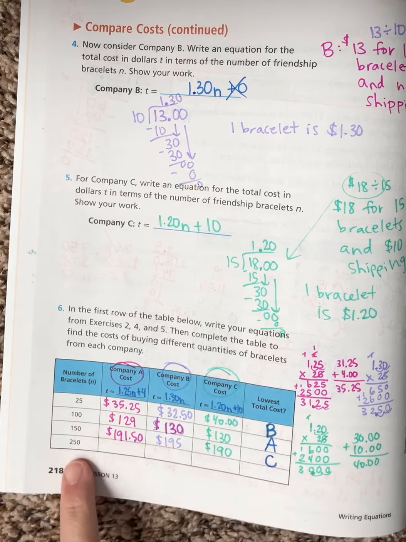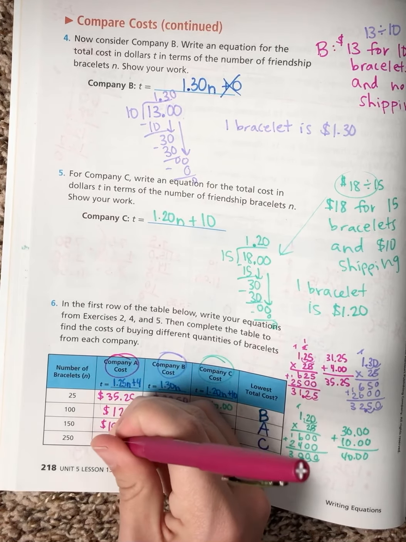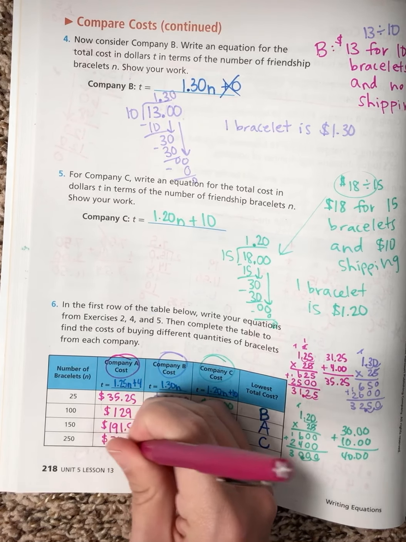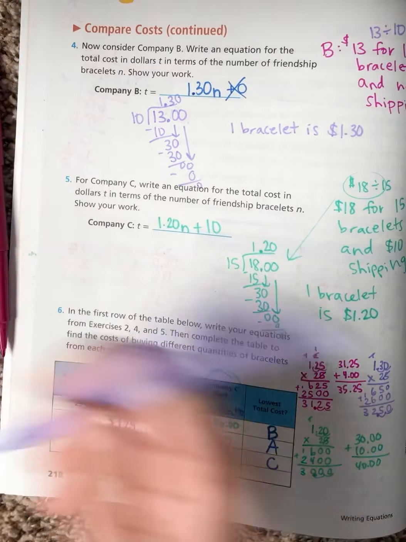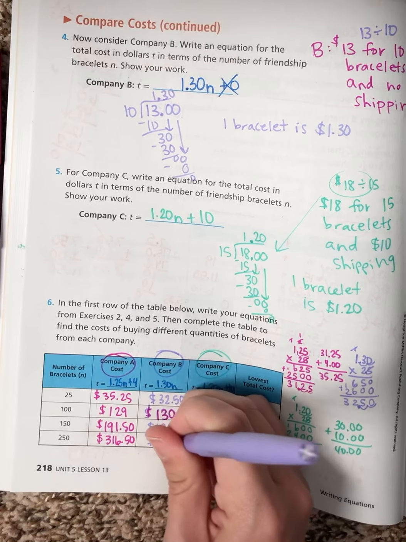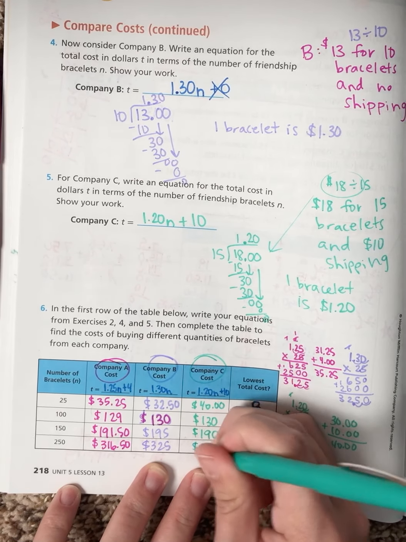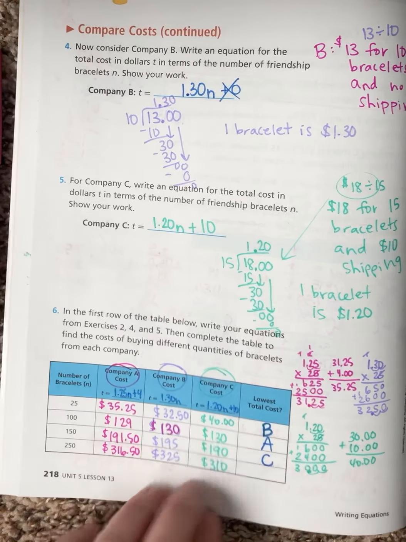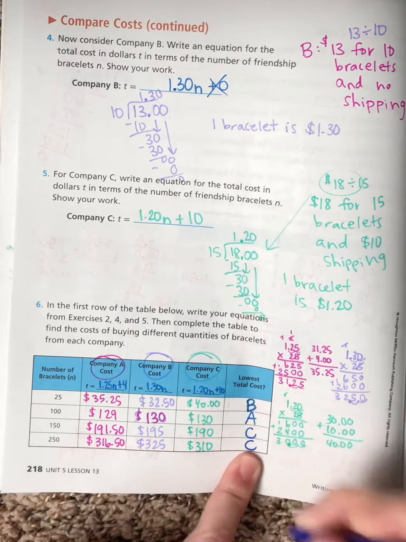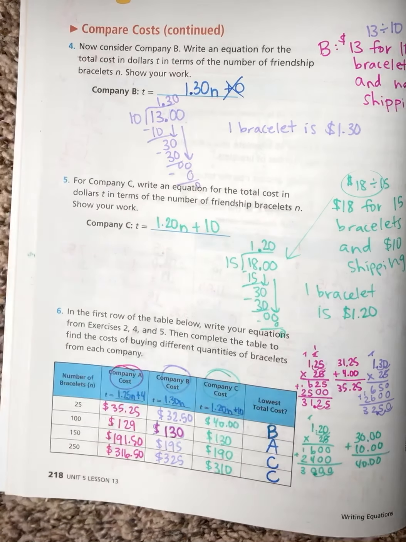And in our last situation, if you were buying 250 bracelets, who would have the best deal? We have $316.50. Company B would be $325. And company C would be $310. Who has the best deal? Which one is the cheapest? Company C.